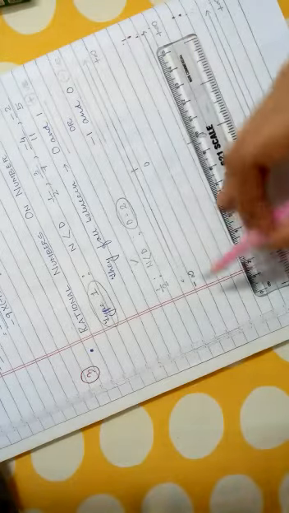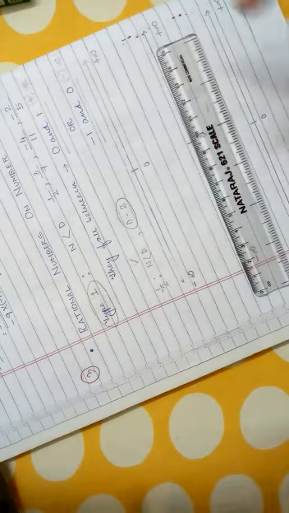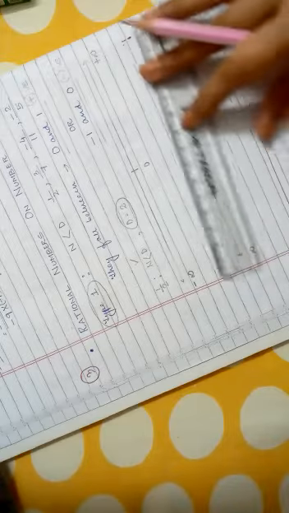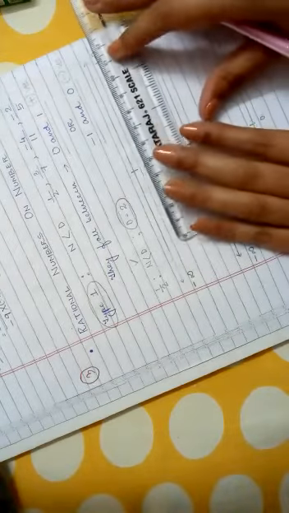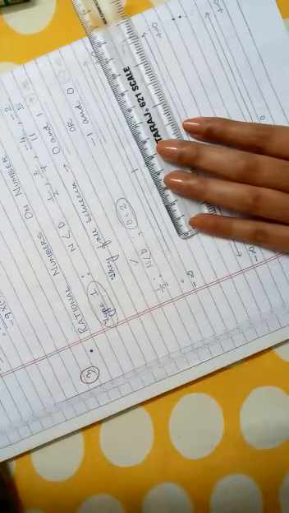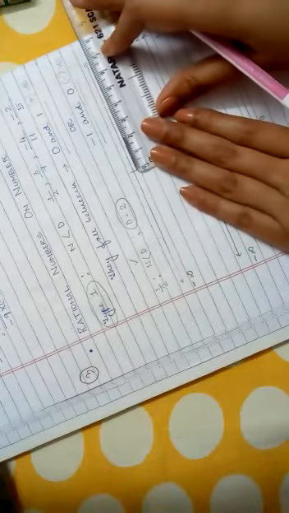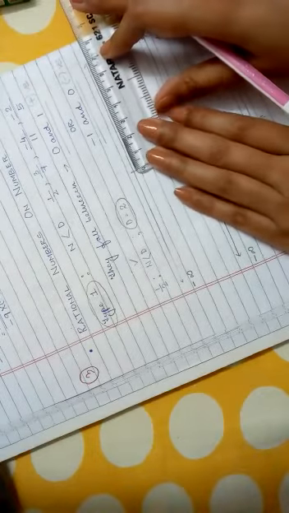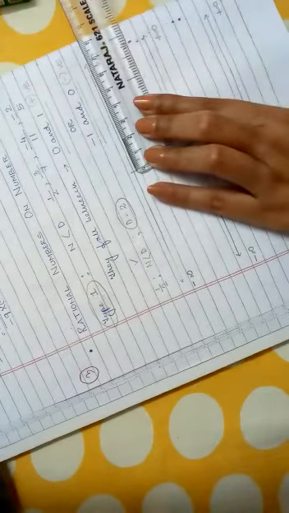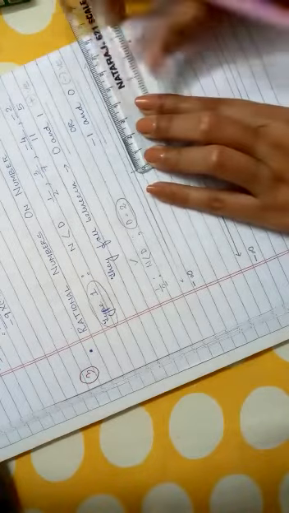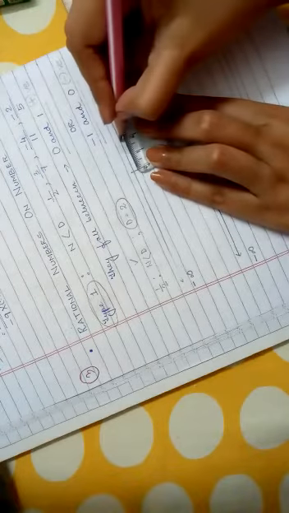So first, draw the number line. Now I will have to take the same gaps between the different numbers, so each number should have the same gap.